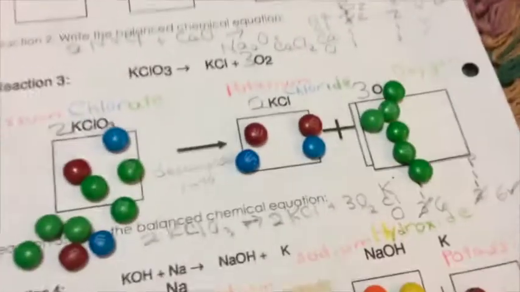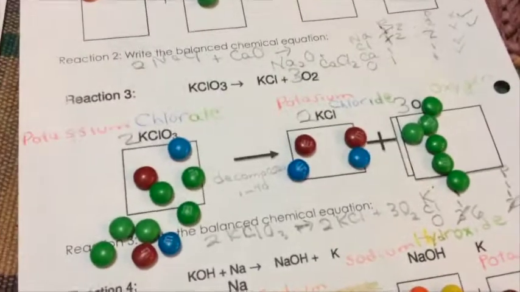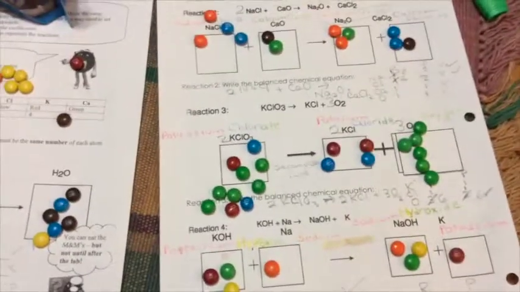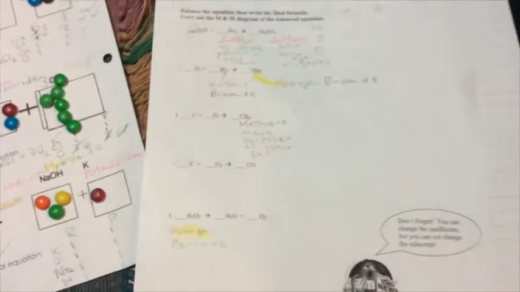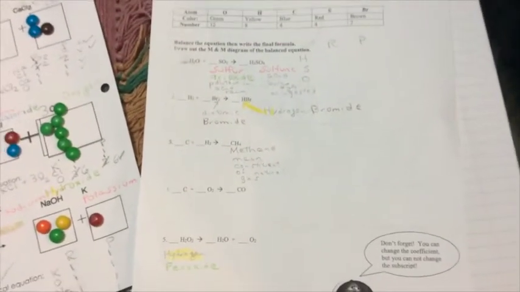Okay, we'll do the other page another time. This is taking a long time. I hope this has helped you. You can do the other page on your own. We'll look at this. Here you go.